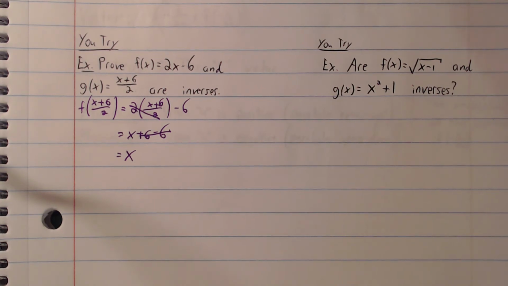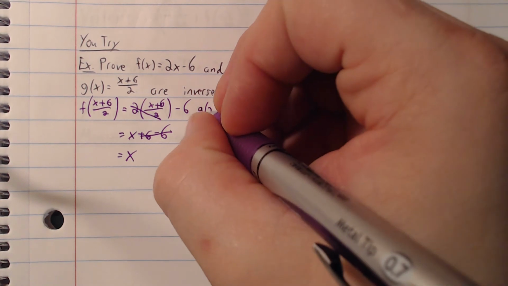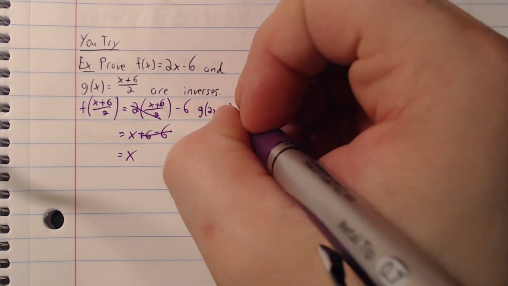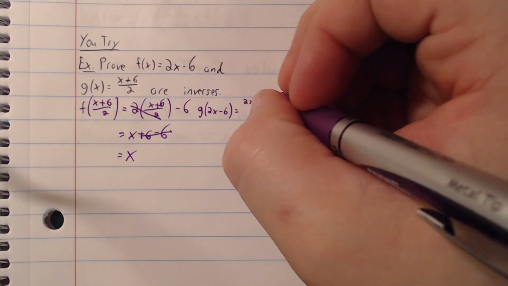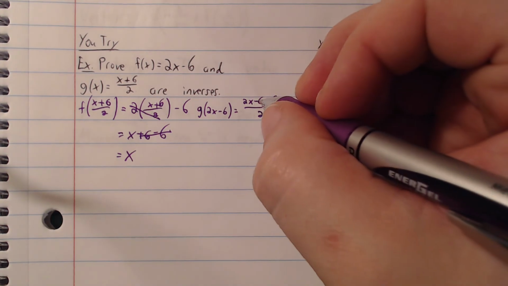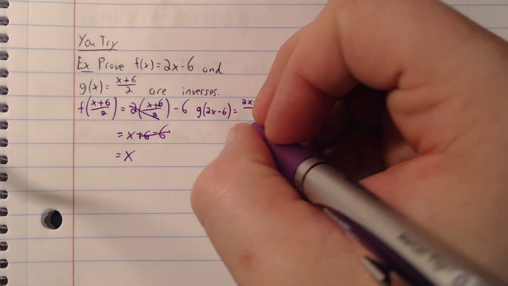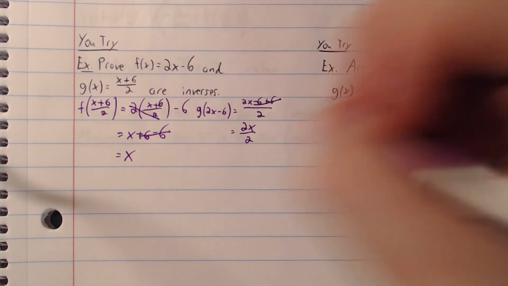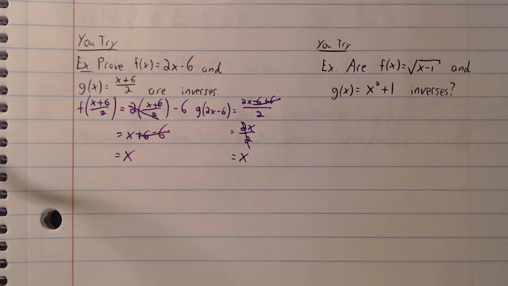Then we need to check g, evaluated at f. So if we substitute here, we get 2x minus 6 plus 6 divided by 2. We notice our 6's right away. They're going to cancel each other, leaving us with 2x divided by 2. Those 2's eliminate, and we came up with x as well. So we just proved that g and f are inverses.